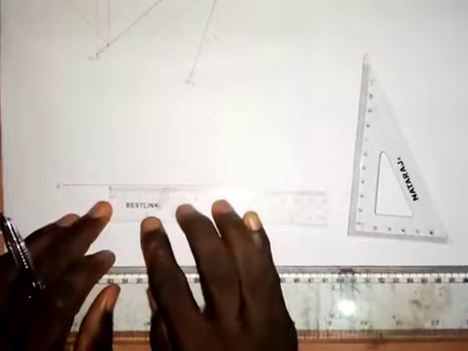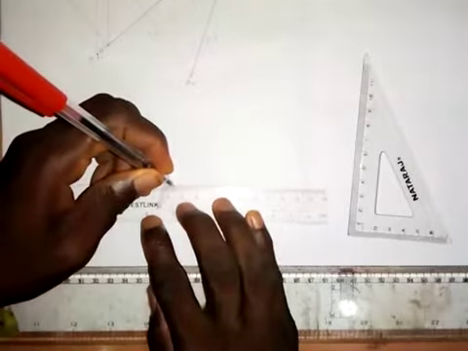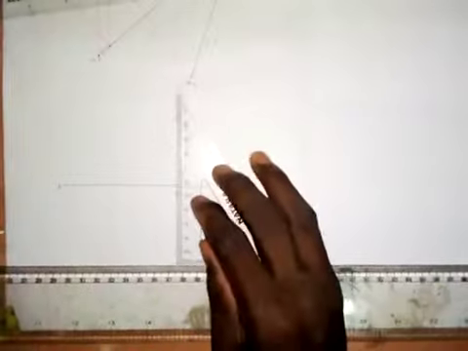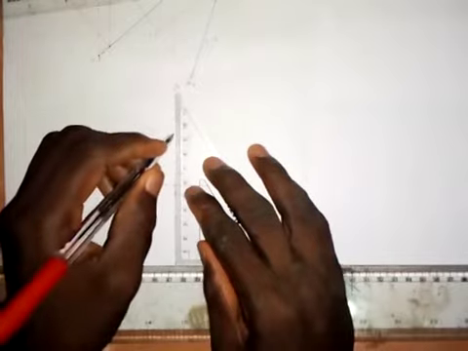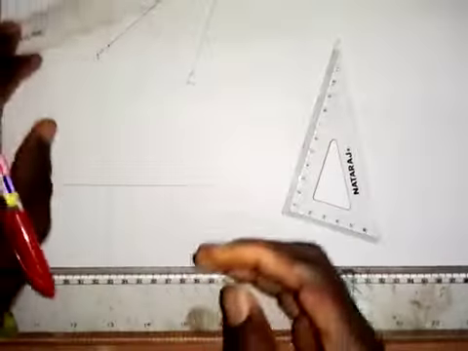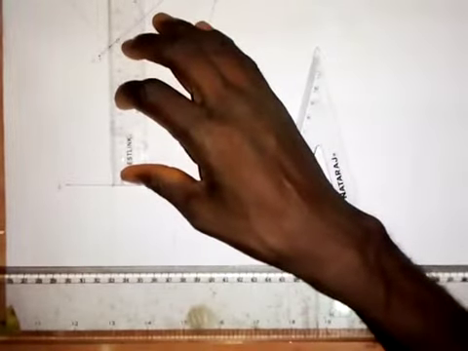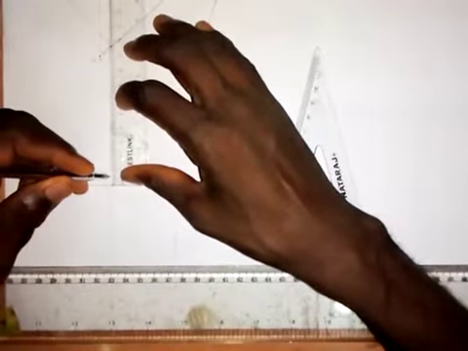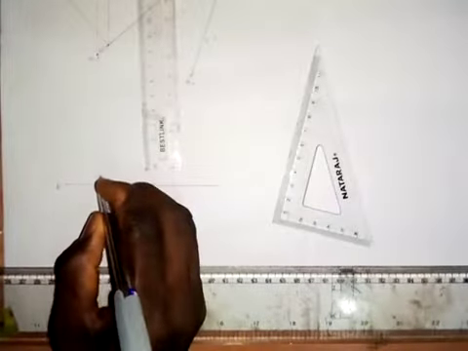Then I will take a measurement of 44 millimeters instead of 88. So this is 44 millimeters here now. Then I will draw a vertical line here, like this. And as I said, for the front elevation, the distance of point A1 from the XY line is 12 millimeters, but I will use 6. So I take a measurement of 6 millimeters. So this is point A1.